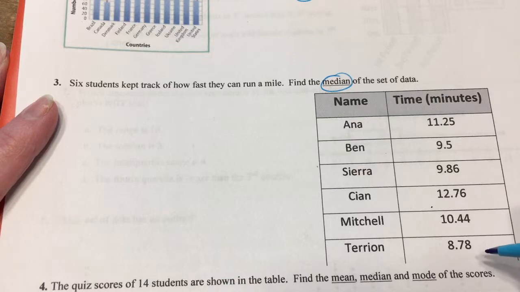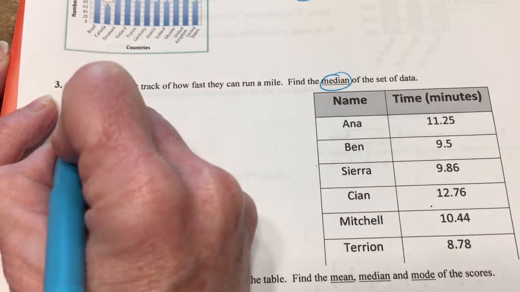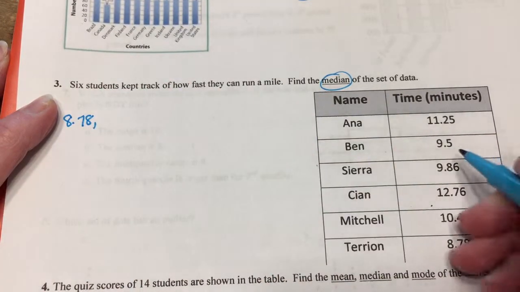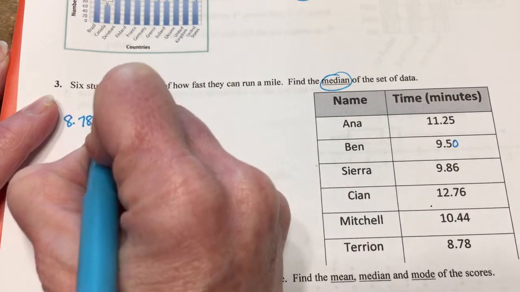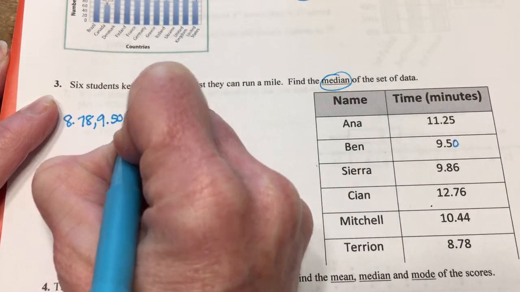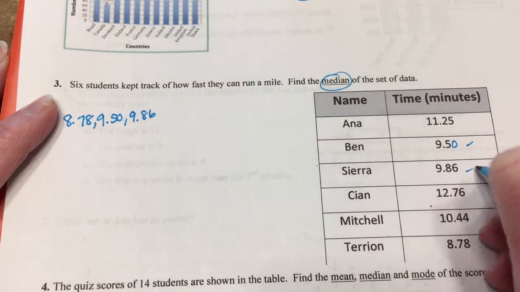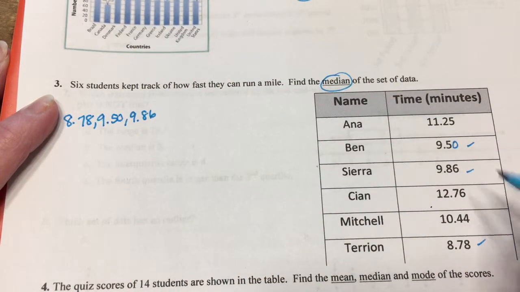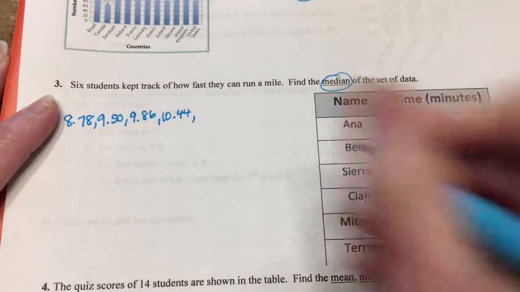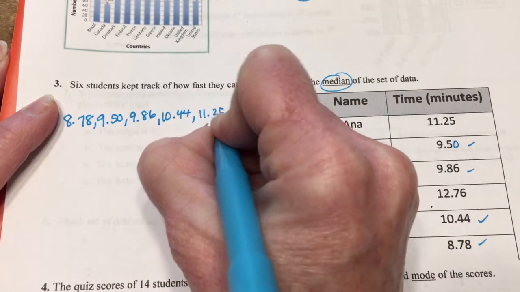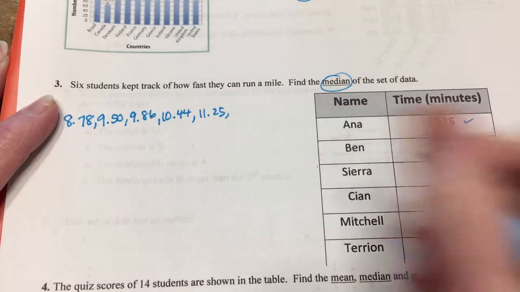My lowest score here is 8.78. Then 9.5, I can make that 9.50, so they all have 2 decimal places. And then 9.86, so I've got these two. And then my next value would be 10.44, 11.25, and 12.76.